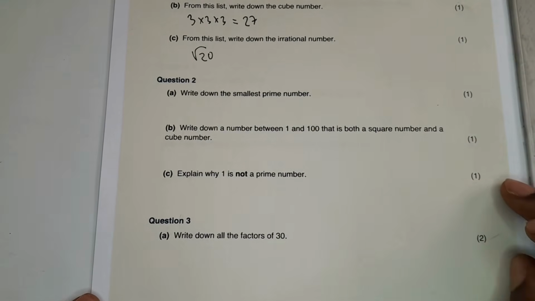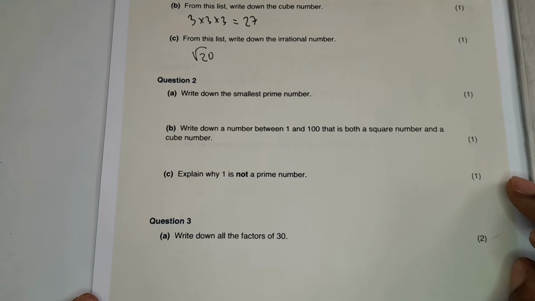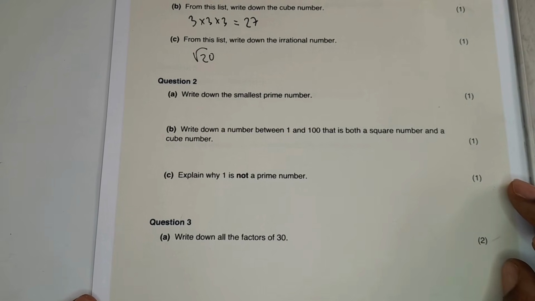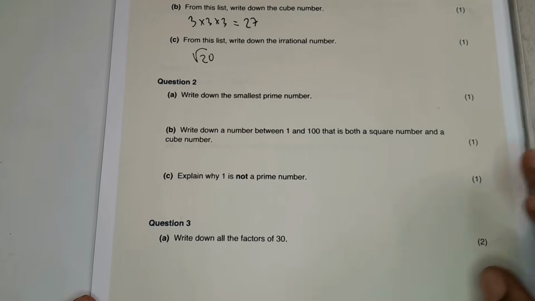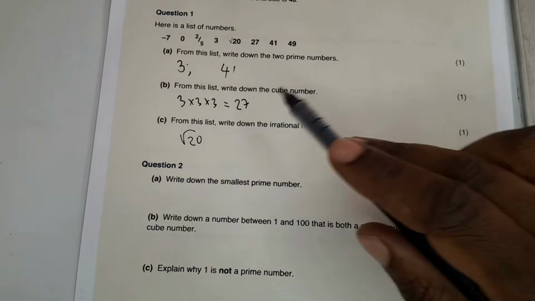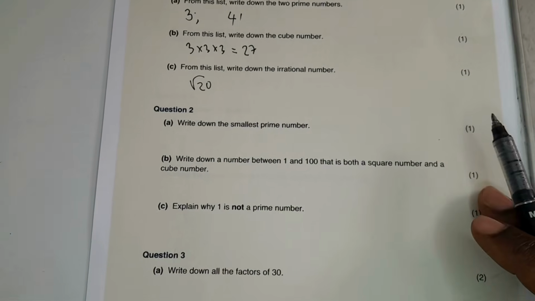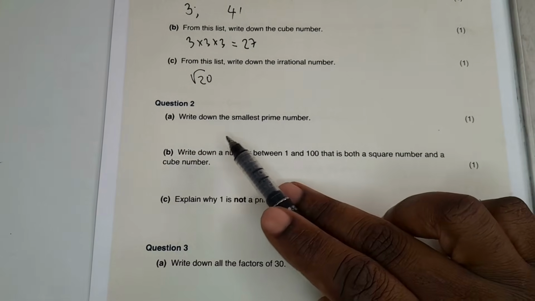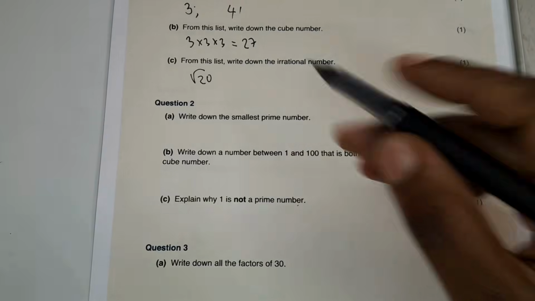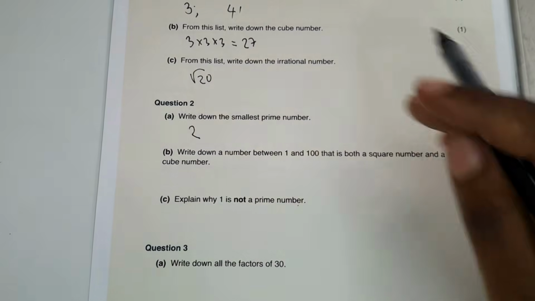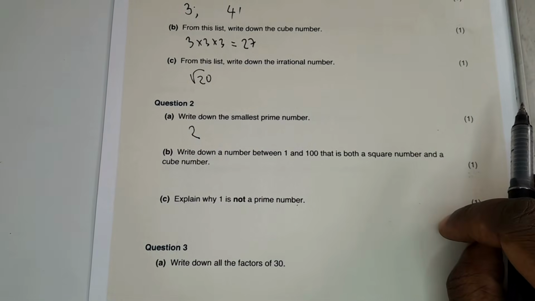Write the smallest prime number. Obviously, we are no longer working with this list given. We are now on a new first question, number 2. Write down the smallest prime number. Obviously, the smallest prime number is 2, which is also known as a prime even number.